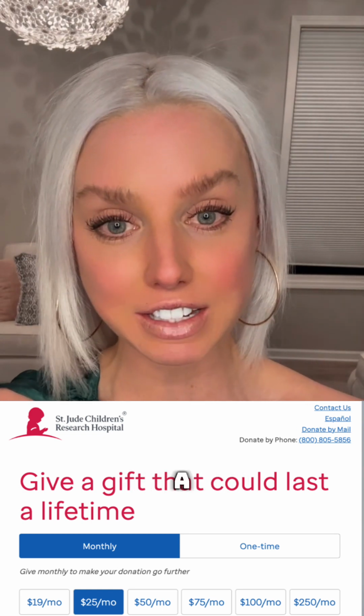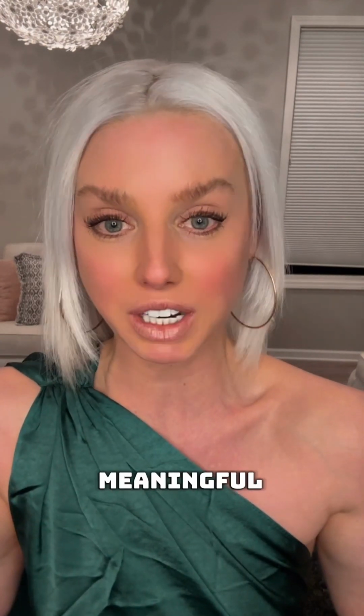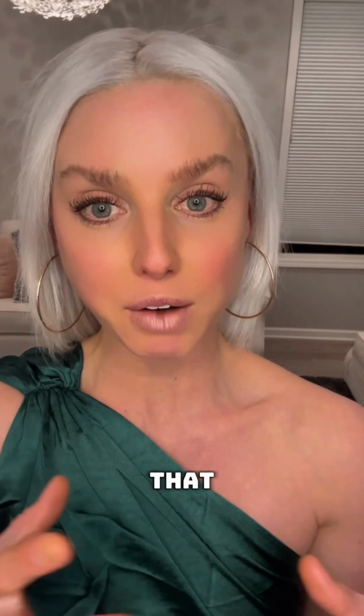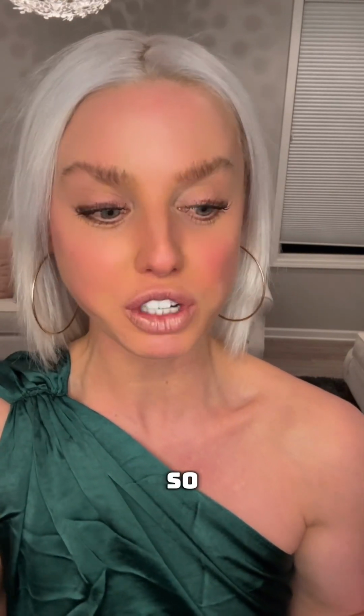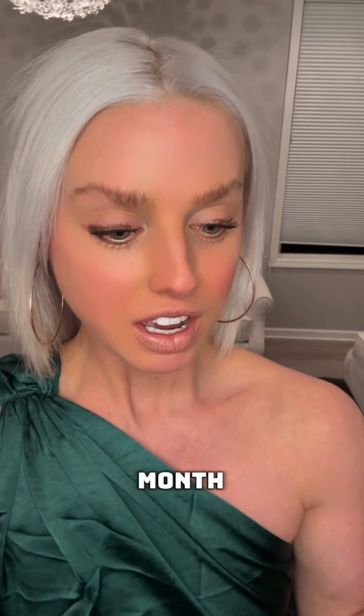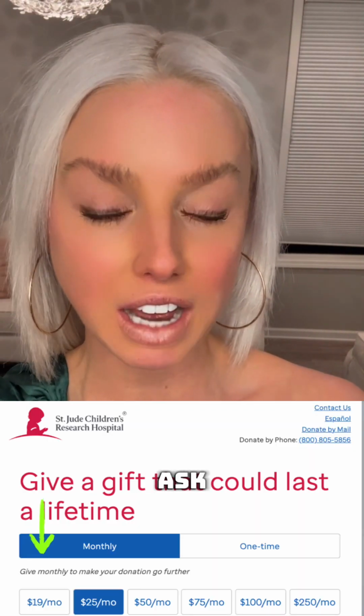That helps me a lot as a donor because I don't know what type of gift I should give. How much is going to do something meaningful? We know that by pre-selecting a gift amount, that reduces the cognitive effort and load. And so again, you're not paralyzed by decision fatigue, like what do I do? So they've pre-selected $25 a month. I'm also seeing what's good. I'm also seeing that they started from a low ask amount to a high.